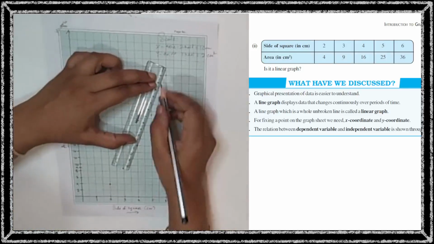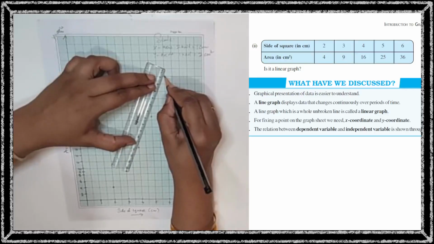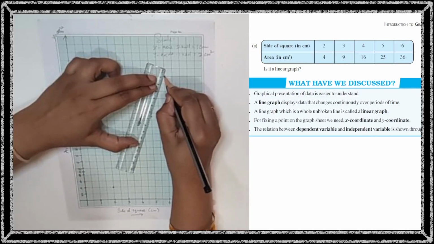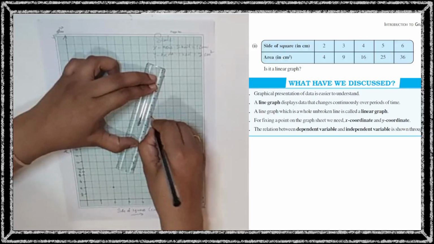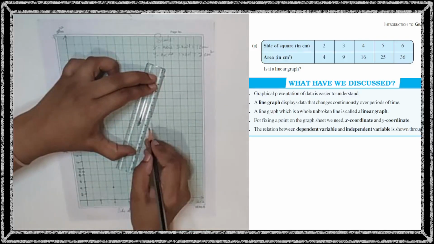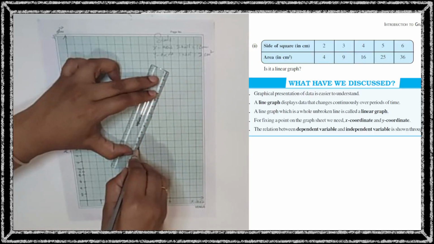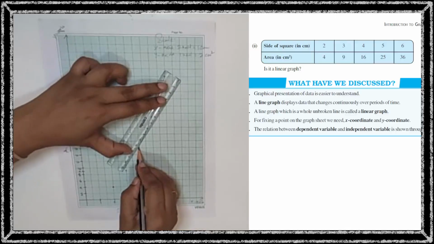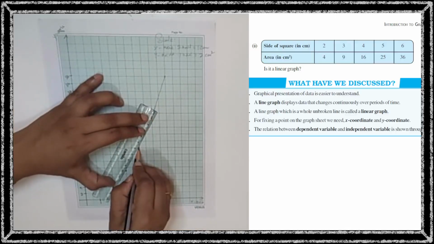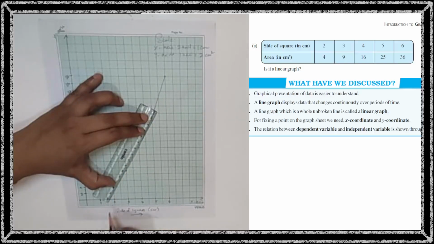So now you can see that if I join these points, 2 points at a time, extending this is not meeting my next point. I have to tilt the scale a little bit, and again extending this won't help me. I have to tilt it further. Again extending is not going to help me.